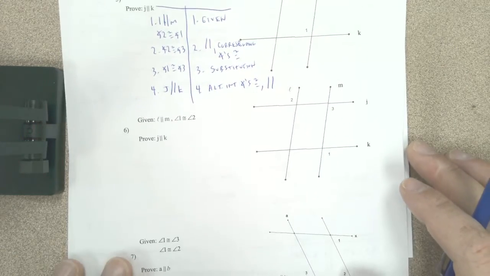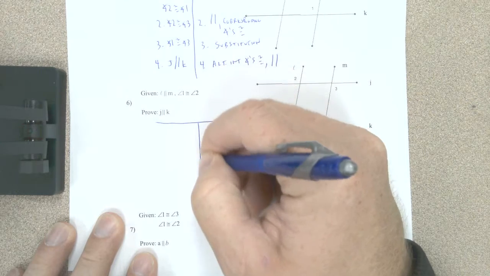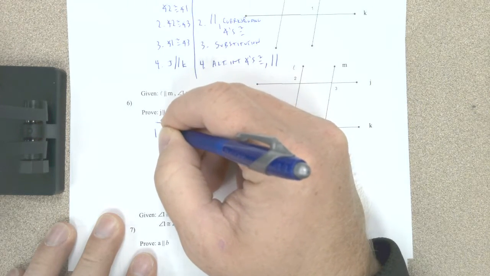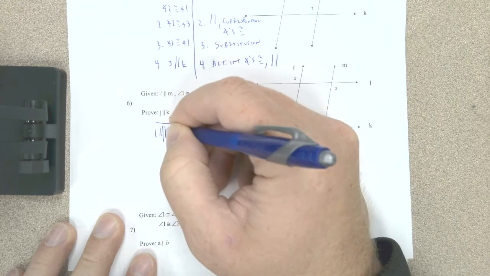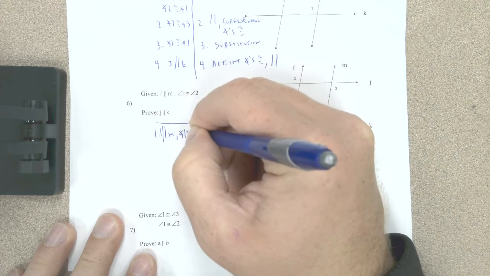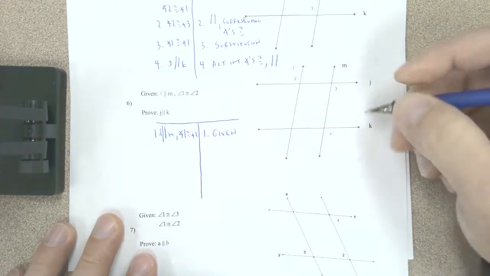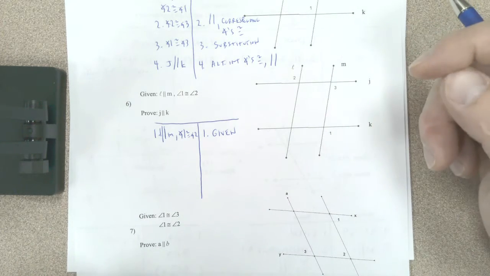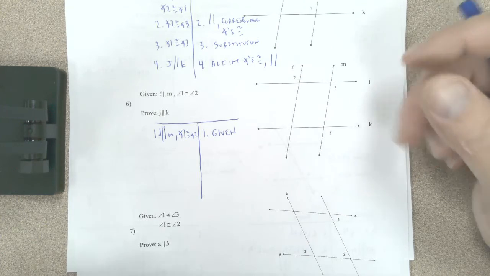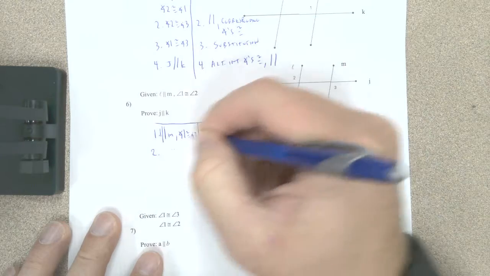Okay, let's move down to number 6. On number 6, they give us that, again, L is parallel to M, and 1 is congruent to 2. Okay, that's the given. And they want us to prove that J is parallel to K again. Again, similar problem, but the angles are kind of a little different places on this one.